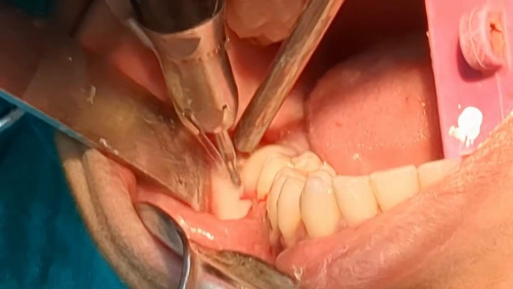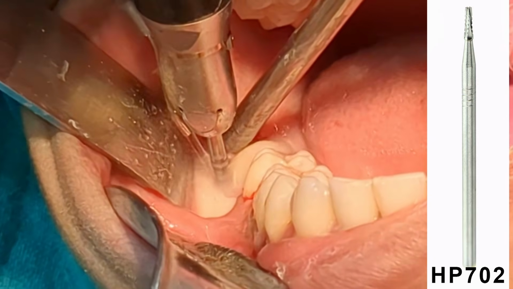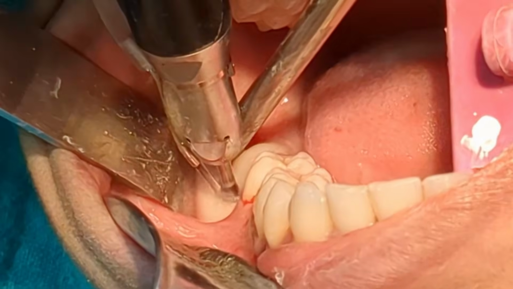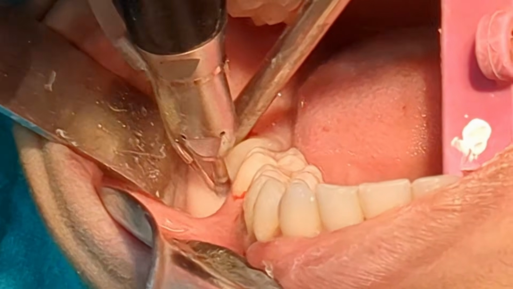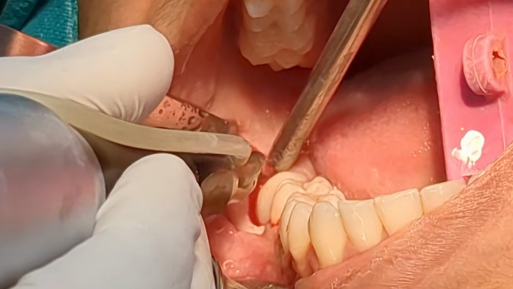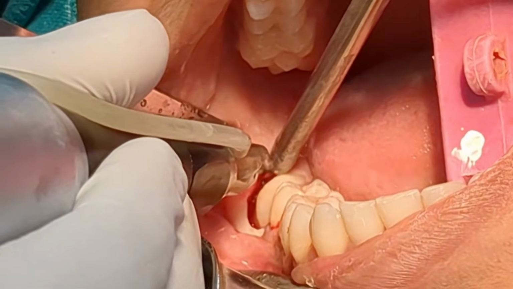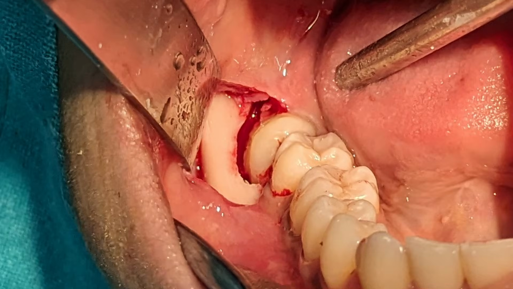I connect those ditches with an HP702 straight burr to create a bone gutter buccal and distal to the tooth. This is how the bone gutter looks.